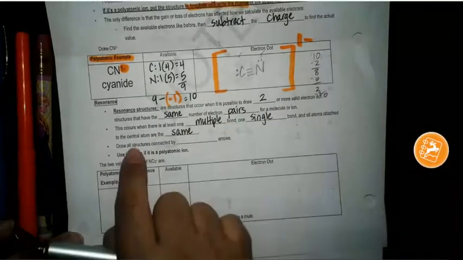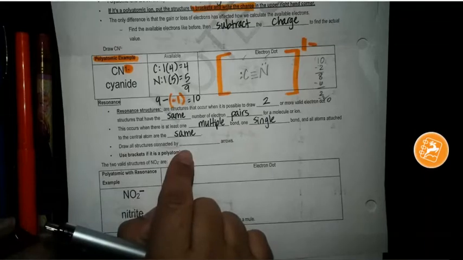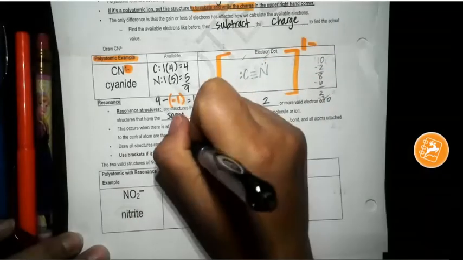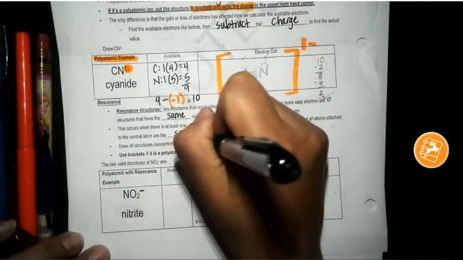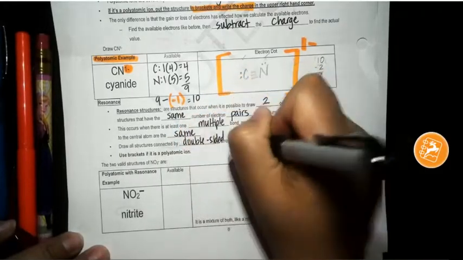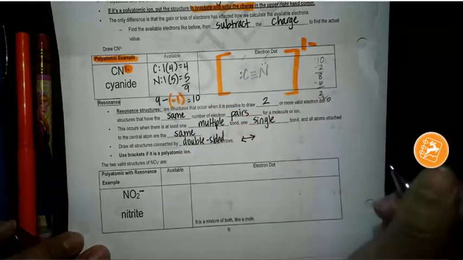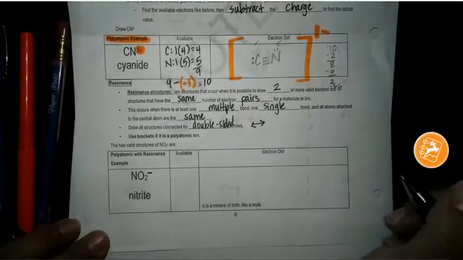And what we do that's different about this is that we draw all structures connected by double-sided arrows. And that looks like this. Okay? So that is for resonance structures.